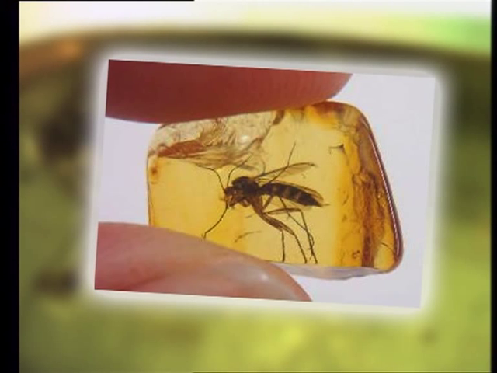You can see the mosquito that we've just been looking at. Now, interestingly, DNA of dinosaurs has been extracted from mosquitoes such as this in order to research dinosaurs and possibly reanimate them, although I believe this would be impossible. And this was the inspiration behind the film Jurassic Park.